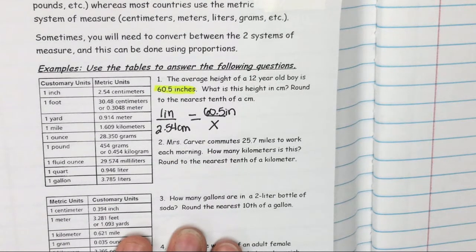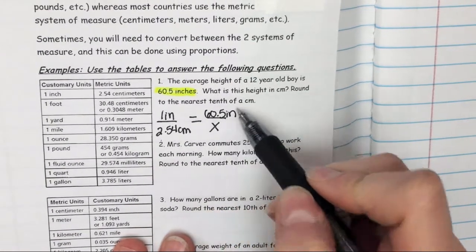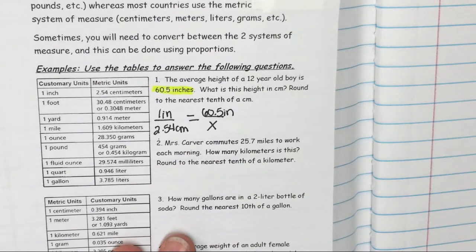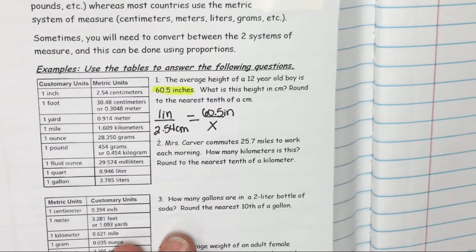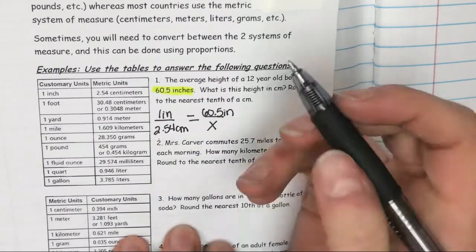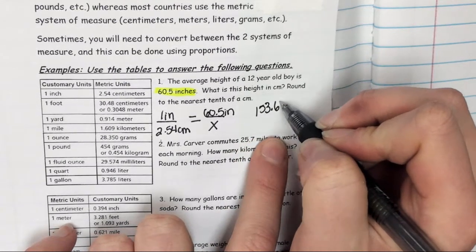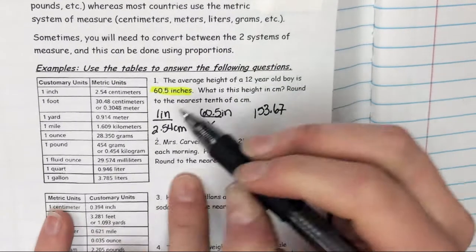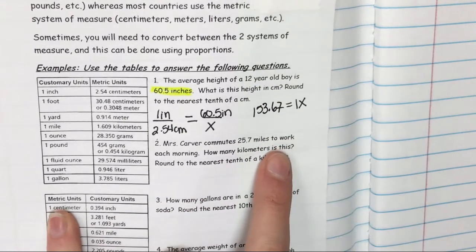And I'm going to cross multiply and solve. So I'm going to start with 2.54 times 60.5. And that gives me 153.67 in this direction, and then that equals 1x on the other side of the butterfly.